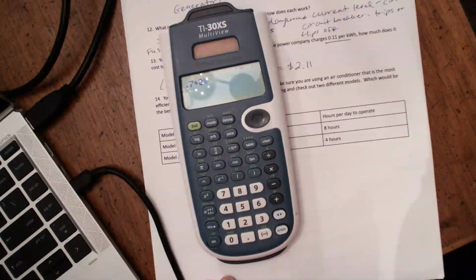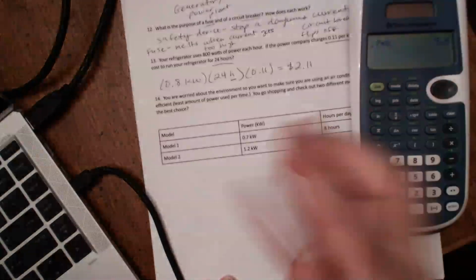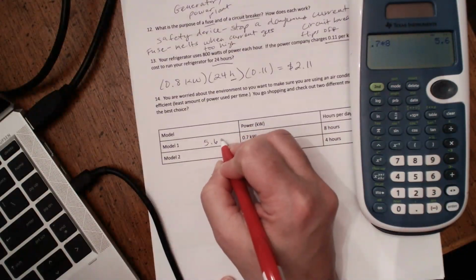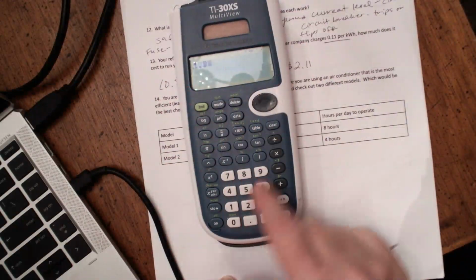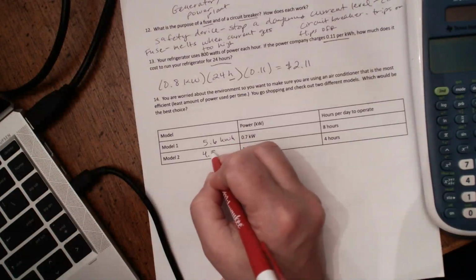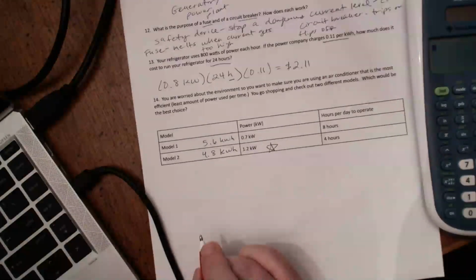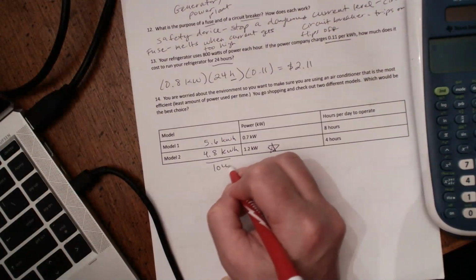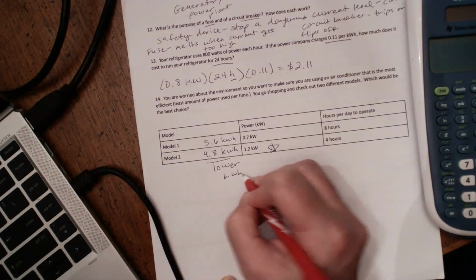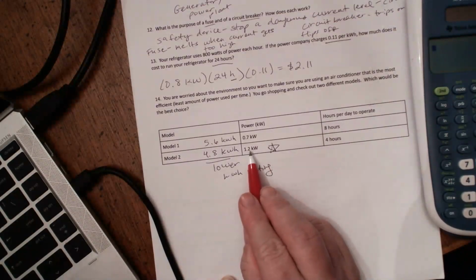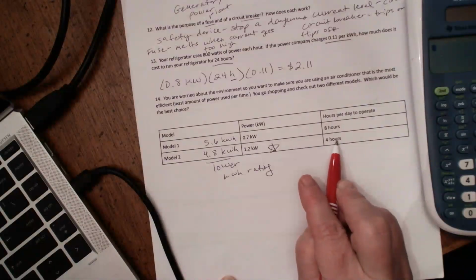We're just assuming the same cost from the power company for each of these. So we're just going to really compare their kilowatt hour rating. So this one has 5.6. And let's see, 1.2 times 4. This one has 4.8. So actually, the model that has the higher kilowatt rating is going to be the best choice because it has a lower kilowatt hour rating overall. Even though this value is higher, it needs to run for less time.